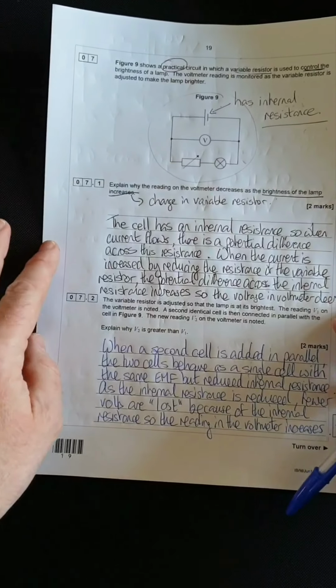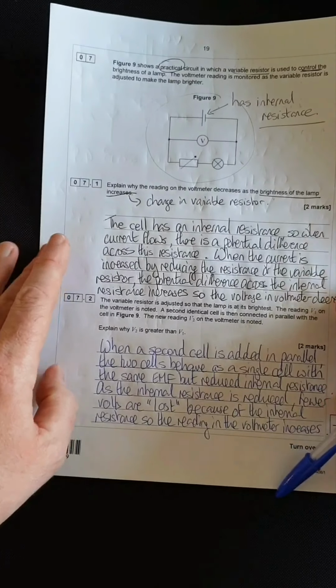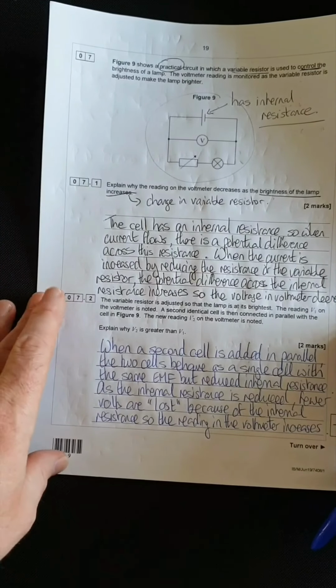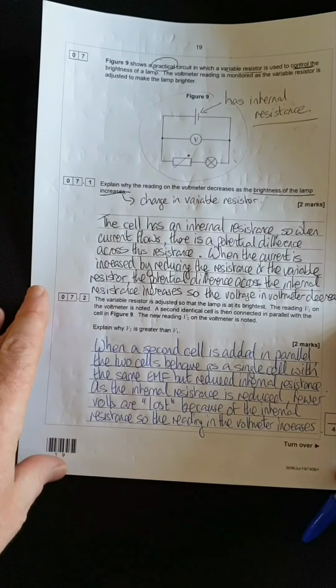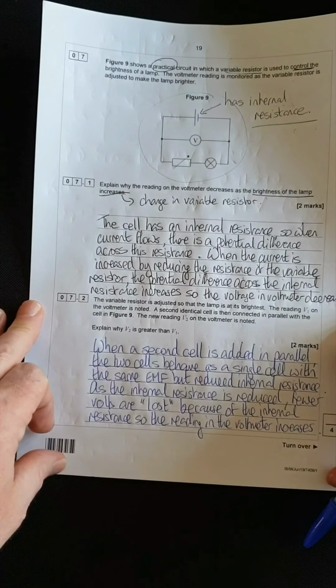A tricky enough question. The thing to remember, as I said at the start, is always assume that there is internal resistance in cells unless you're really sure that you're justified in assuming that the internal resistance is negligible.